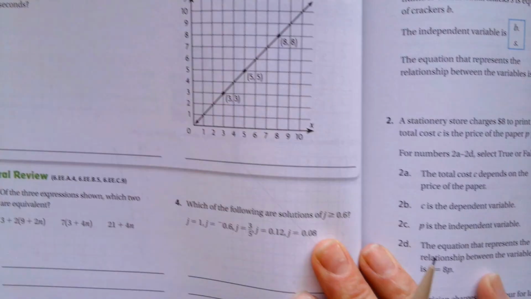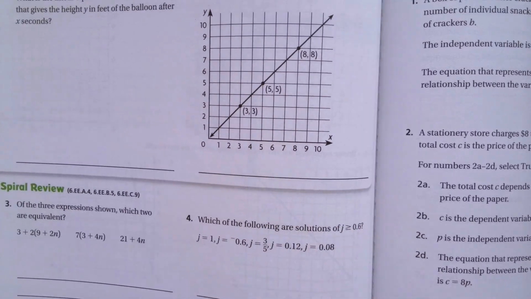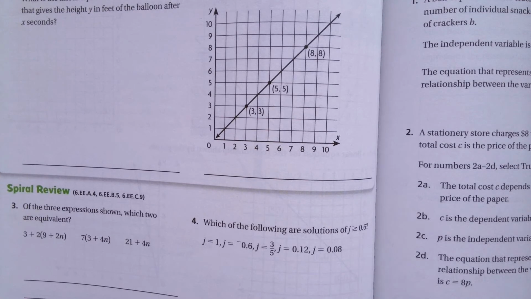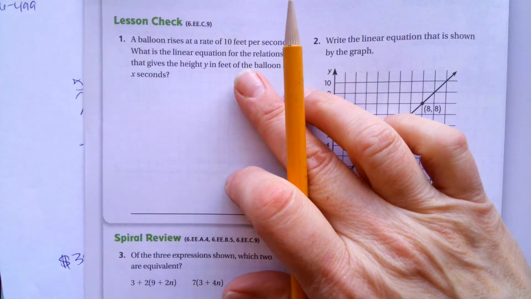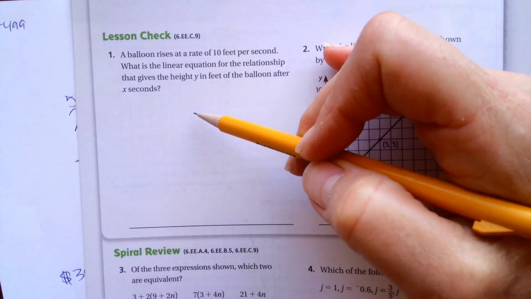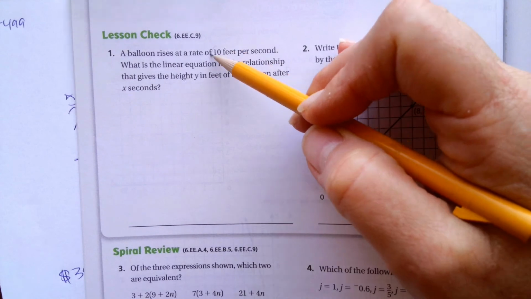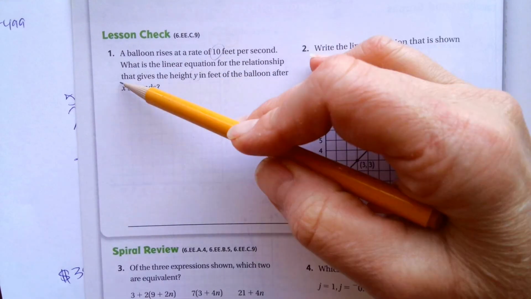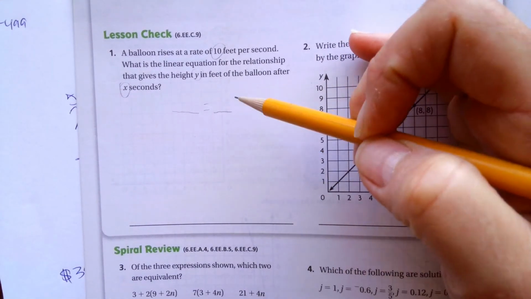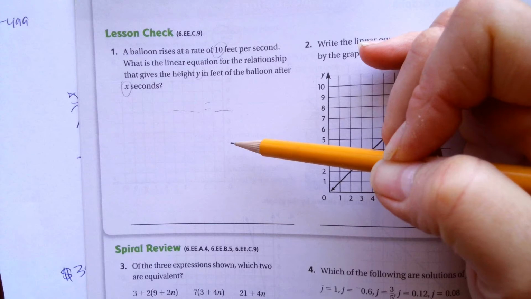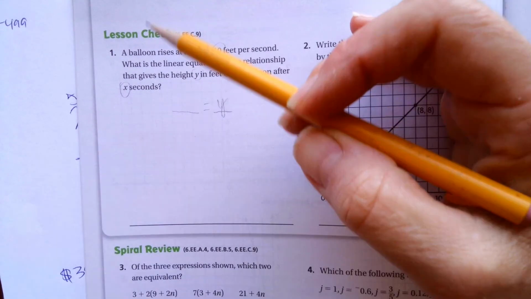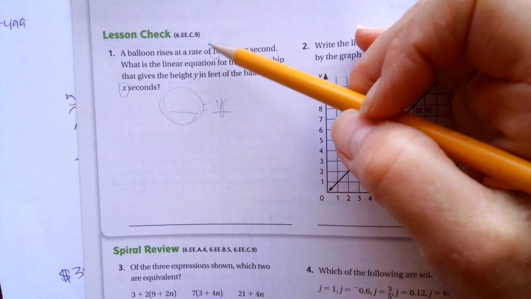And then this, you're basically doing the same exact thing, but you're doing it in a word problem. They're saying a balloon rises at the rate of 10 feet. You're going to come up with the linear equation. So it's going to be something with a 10, a y, and an x, and there's going to be one side of the equation equals another side of the equation. Does that make sense to you? Yeah. Okay, and we know this is always y. So this is what you're working with here. What would be the equation?